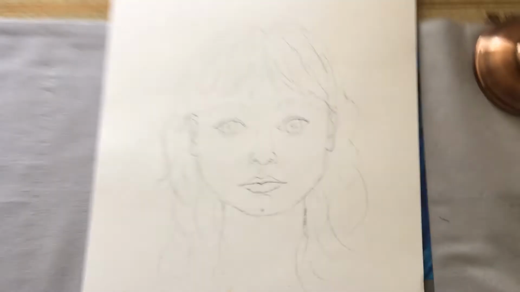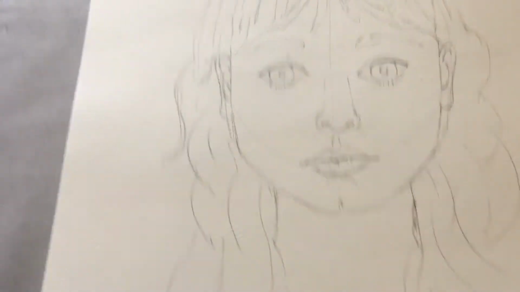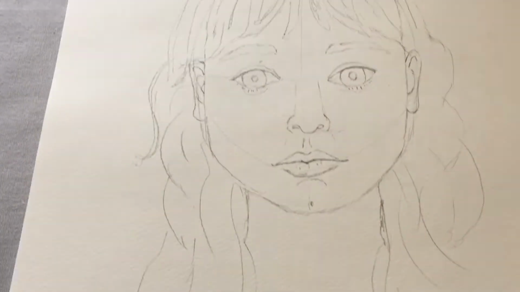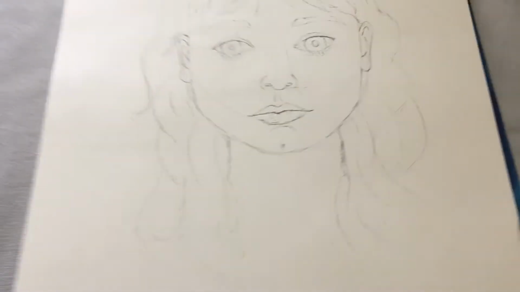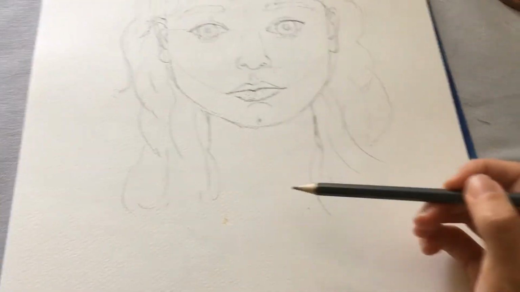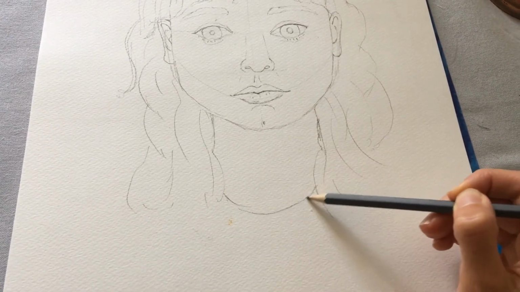Okay, now that you've got your face, oh, I forgot my glasses. So if you have got any glasses, add those in. I'll do mine in a minute. We're going to look at any other parts around your head that you can see. So we're going to look at any clothes that we can add in. So I've got a jumper here, so I'm going to put the neckline of the jumper.